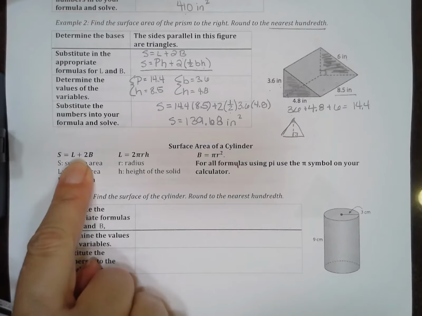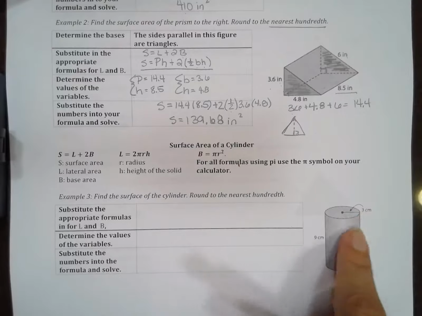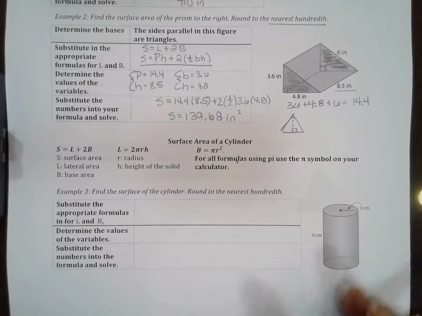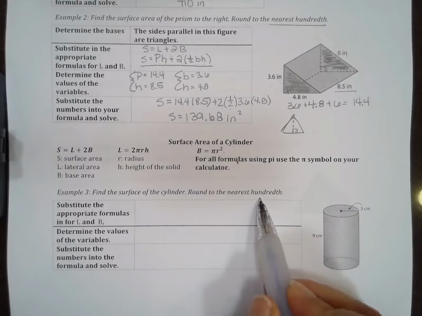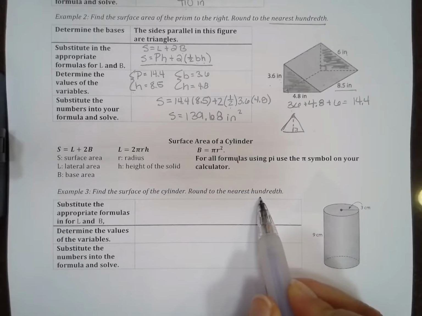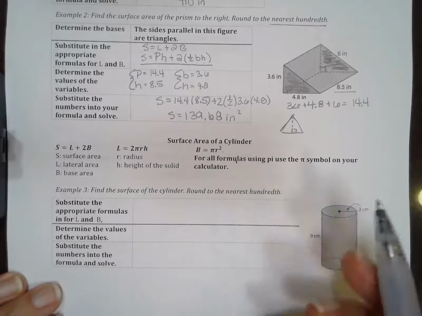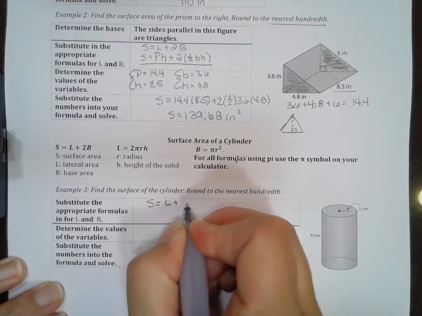But instead of having flat triangular sides or flat rectangular sides that connect the ends, it has a curved surface, and we have to use numbers and we have to use pi and all that stuff that goes with circles. So we want to find the surface area of this cylinder, and we're going to round to the nearest hundredth. Here's where you want to make sure you know where to round, because we're using pi, we're going to get some longer decimal numbers.